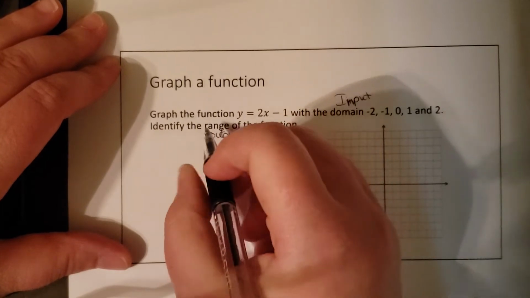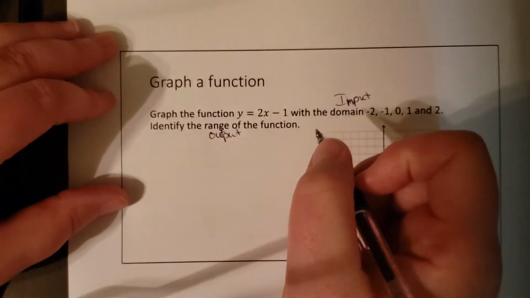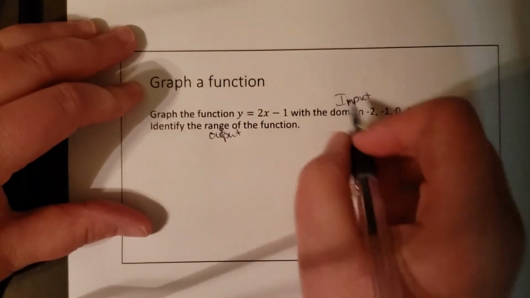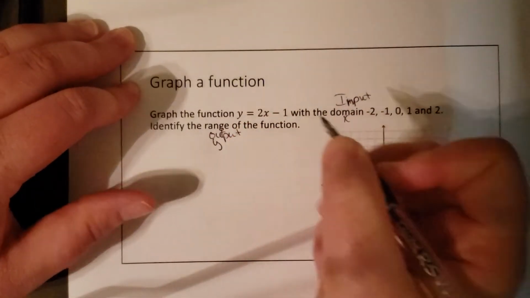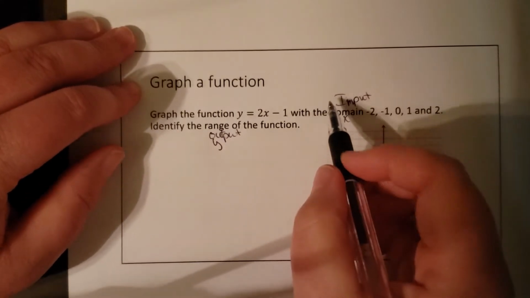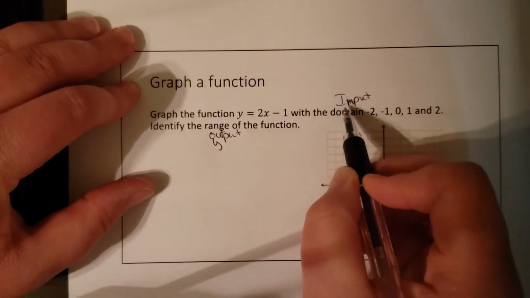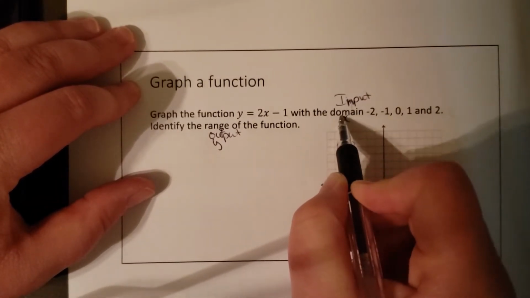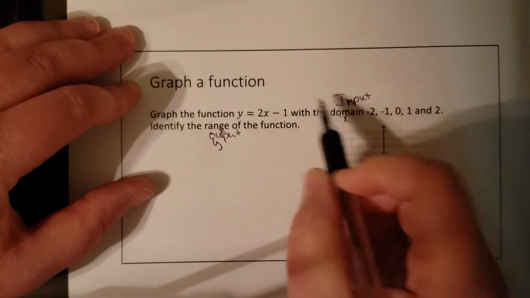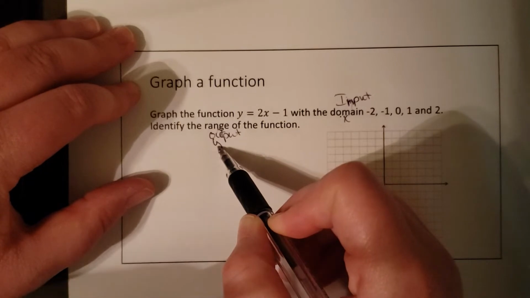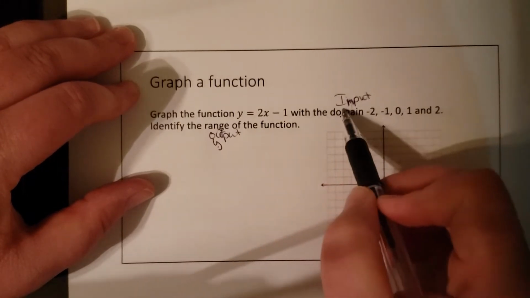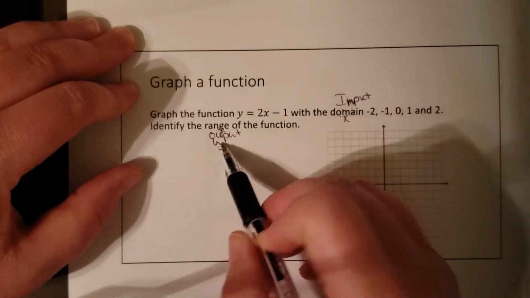If I can spell output, all right? The domain is the x value. The range is the y value. Again, all these letters and words come first in the alphabet as opposed to range and output and y. So these guys are x, these guys are y.